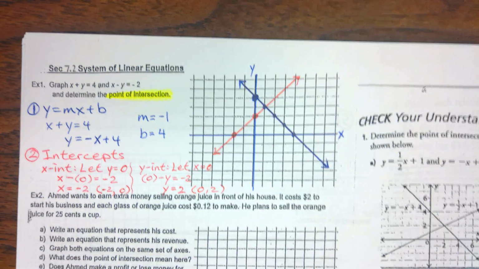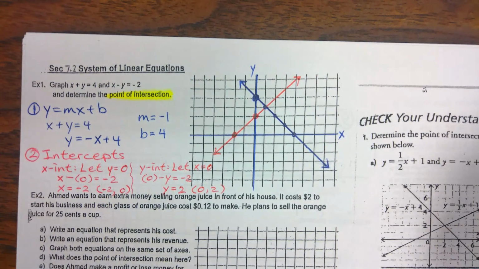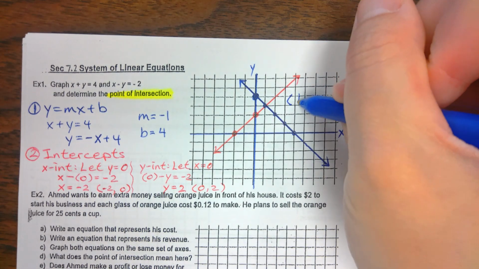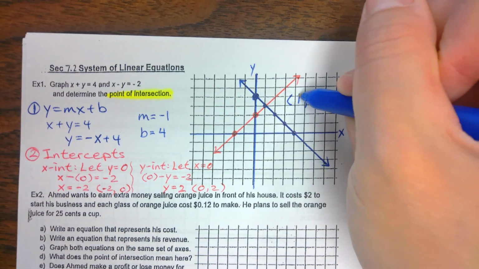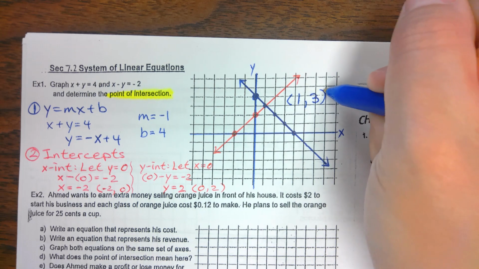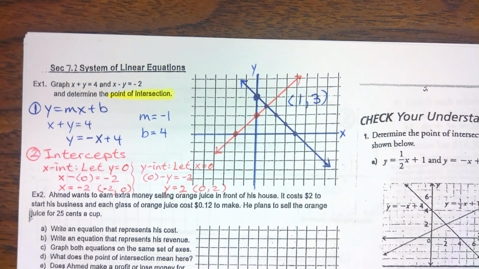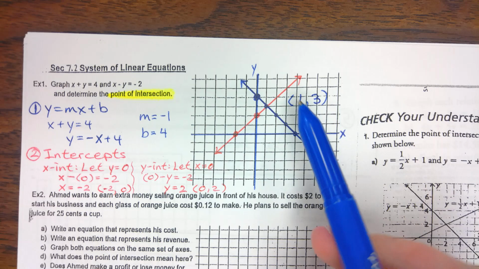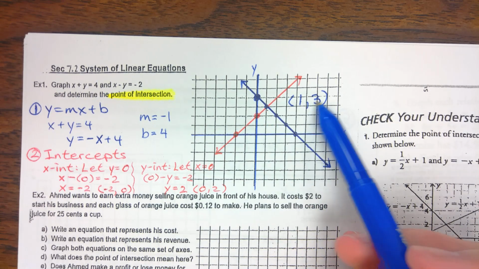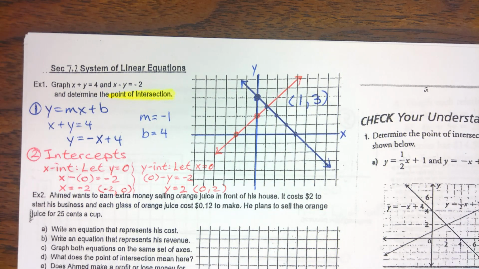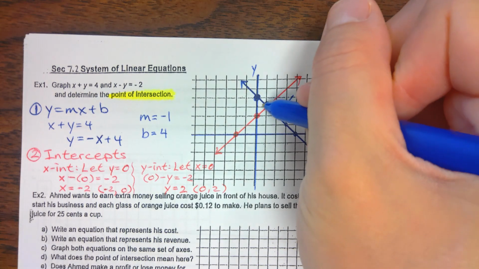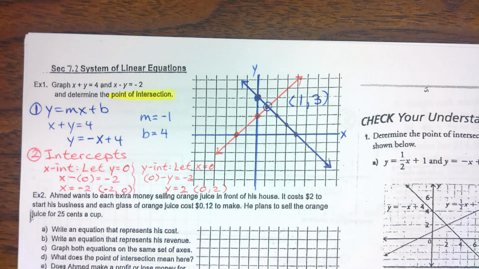Sam? 1, 3. Perfect. At the point (1, 3). So remember, a coordinate has two numbers. So you can't just say they cross at 1. Your answer is a point, and it's the point (1, 3) right here. Okay.